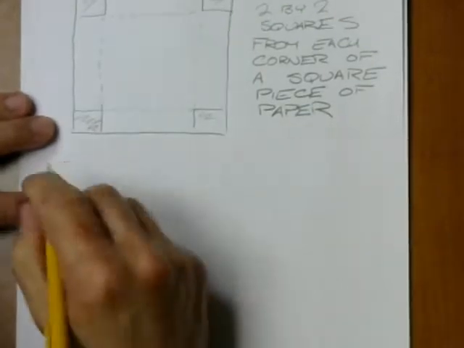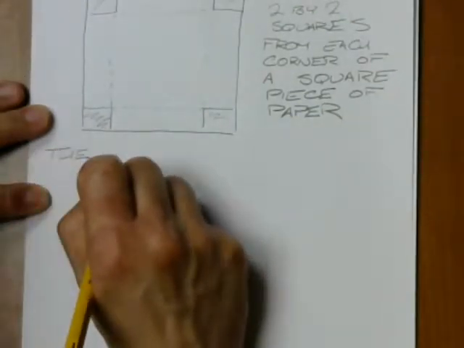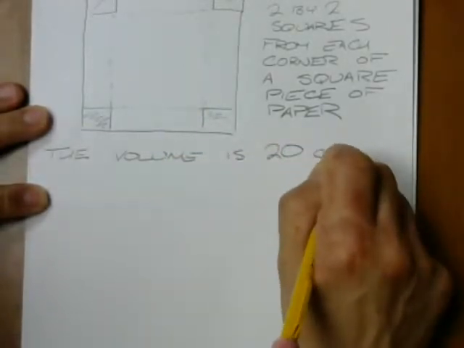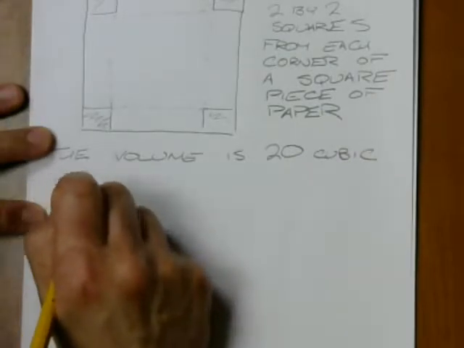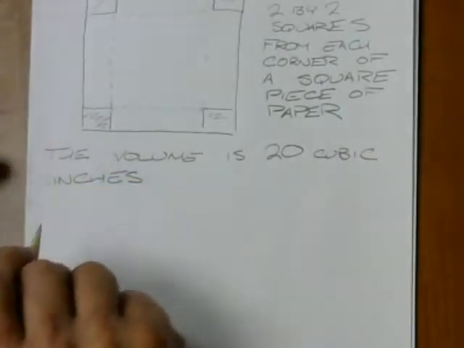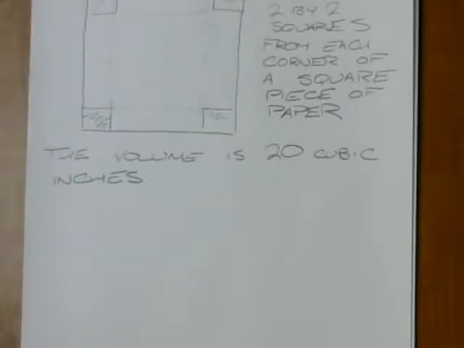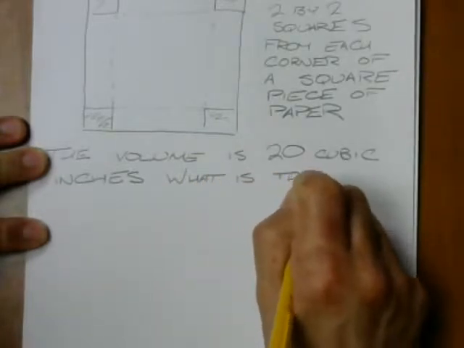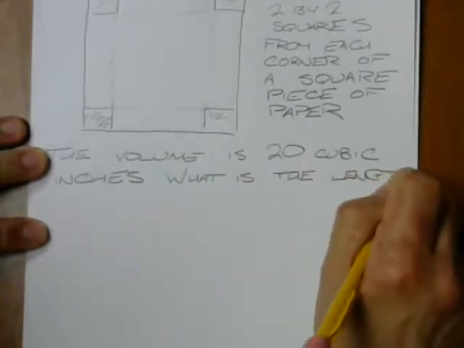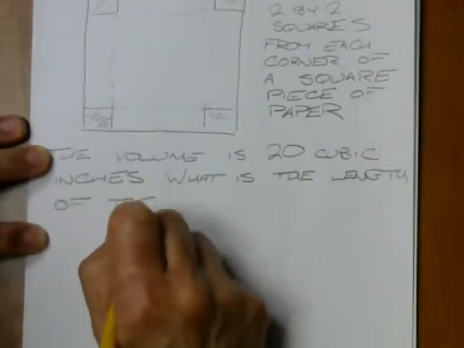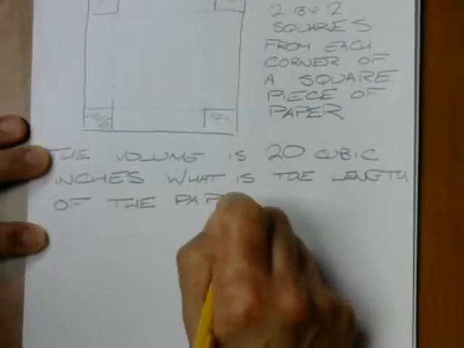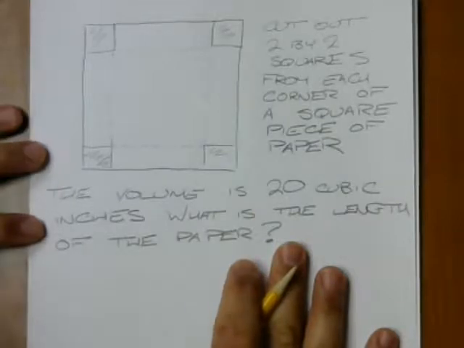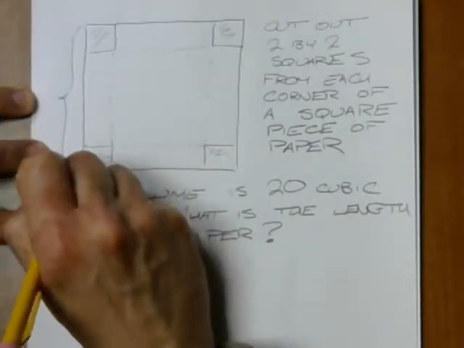And let's say when I'm done, the volume is 20 cubic inches. Okay, so that's what I know. And the question is, what is the length of the paper? That's what I want to know.